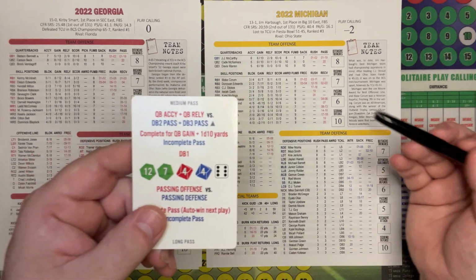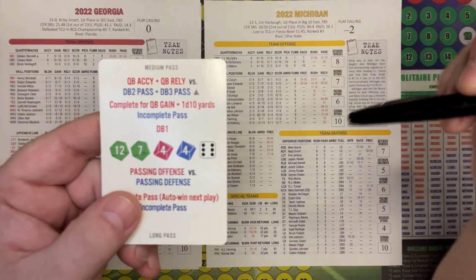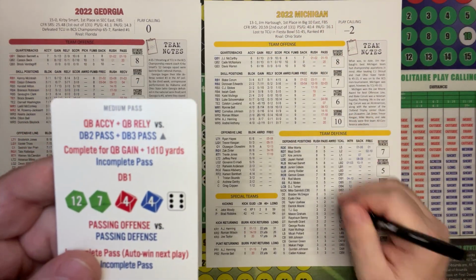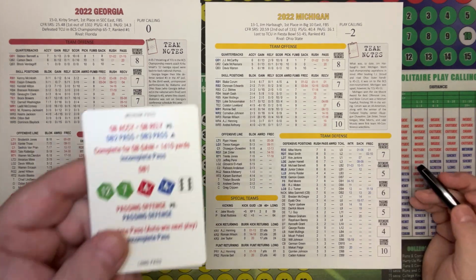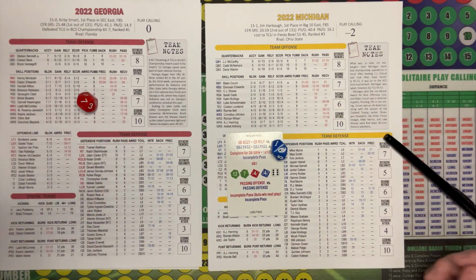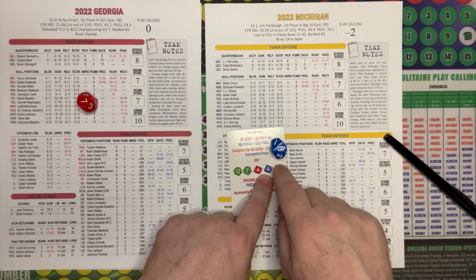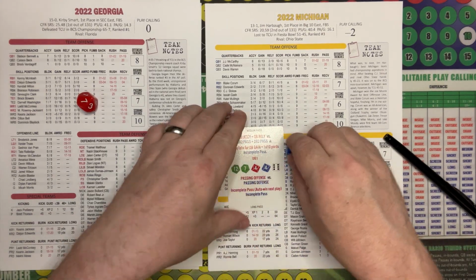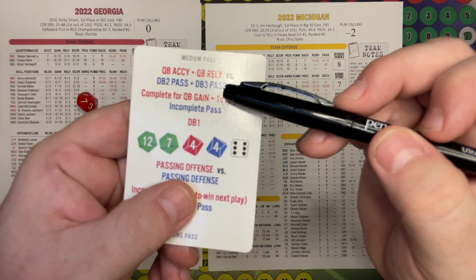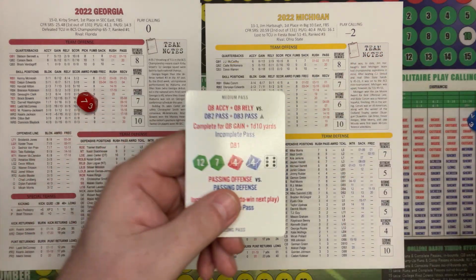So they're even. If the DB2 or DB3 have the award symbol, they automatically win. They do not. So you're going to roll it out. They both have 9s. And this 9 wins. So the defense wins. You go to the blue because, again, the blue is the defense. The defense wins. It's an incomplete pass.